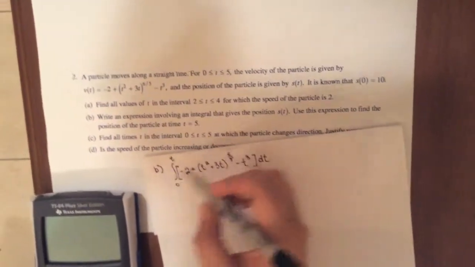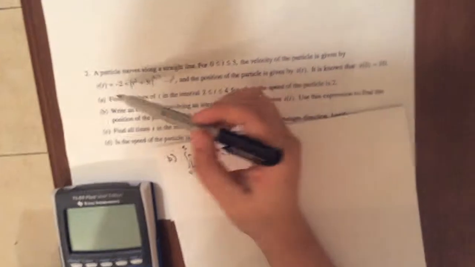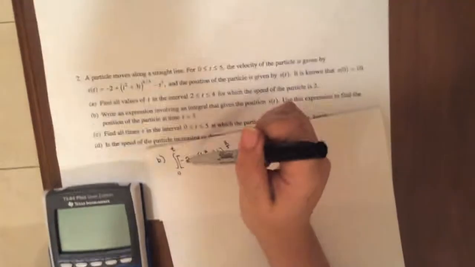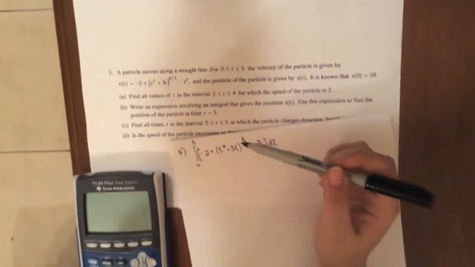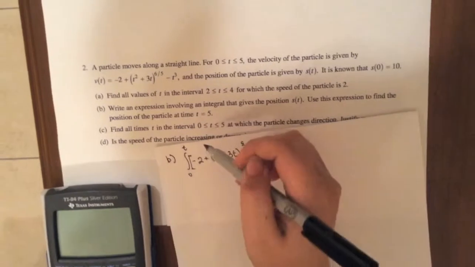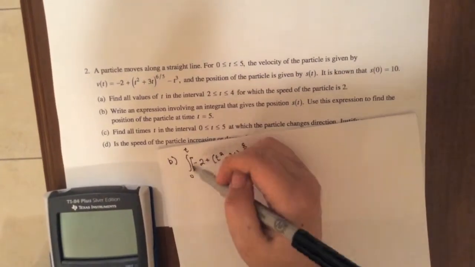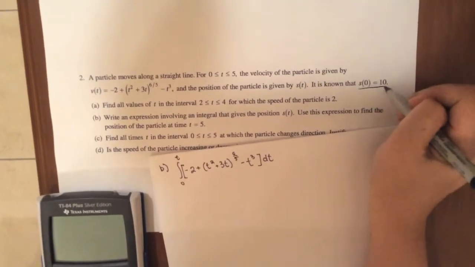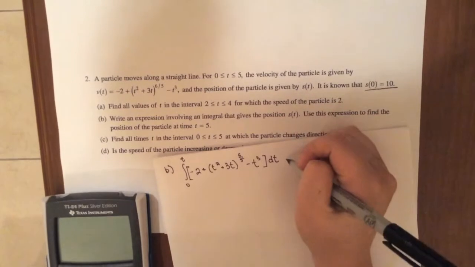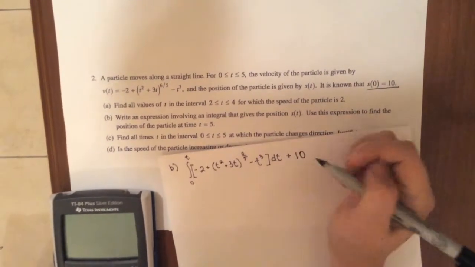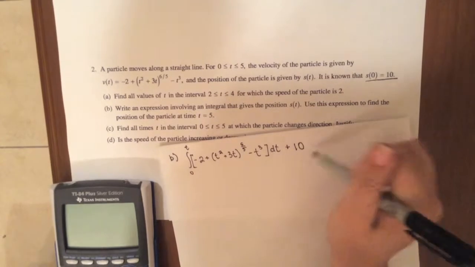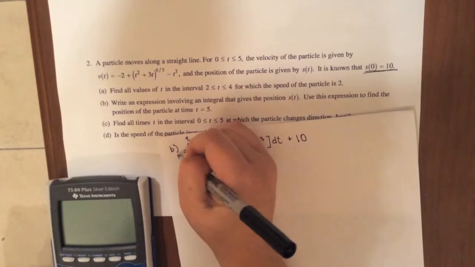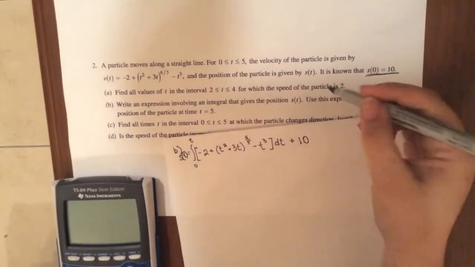So this is, if you remember from my previous video, v(t) is the derivative of s(t). So in order to find the area under the curve, which would also give you the position at any time, you need to do a definite integral from 0 to t, and then you can plug in appropriately. And one thing you should remember is that it says S(0) equals 10, and that simply means that you have to add 10, because every time you do an integral of something, you always add a C, and in this case, this is the C. So this would be the answer to the first part of the question.